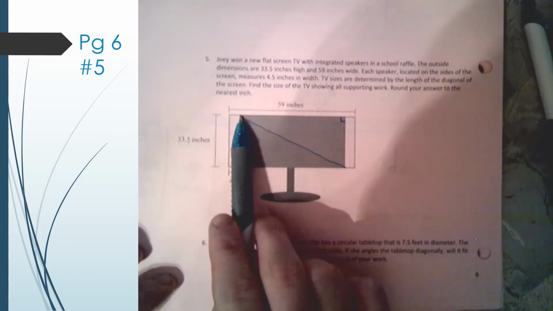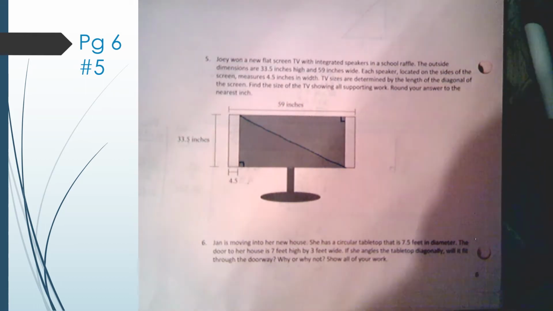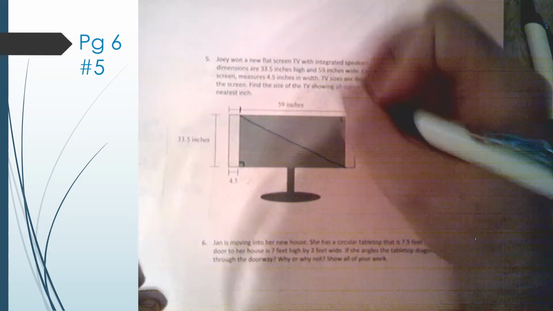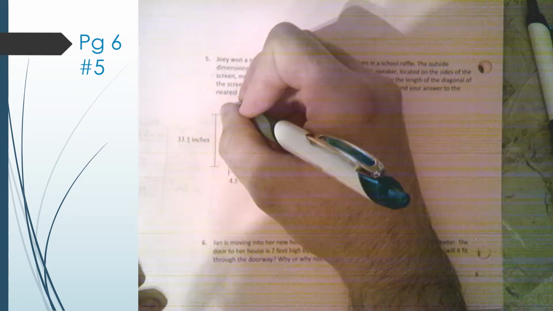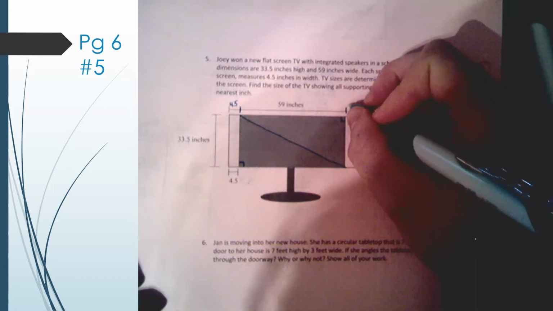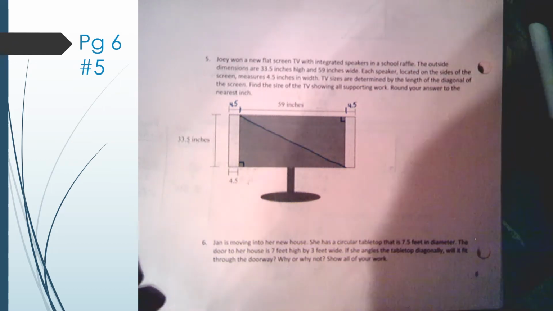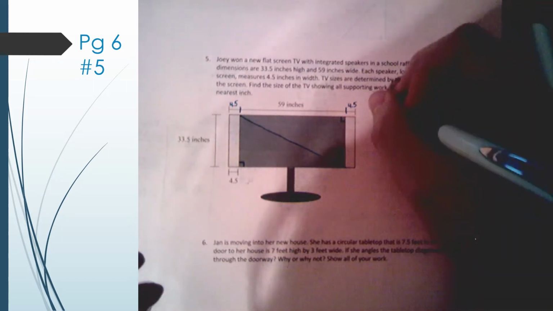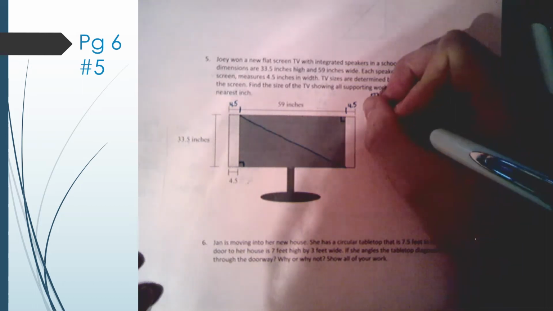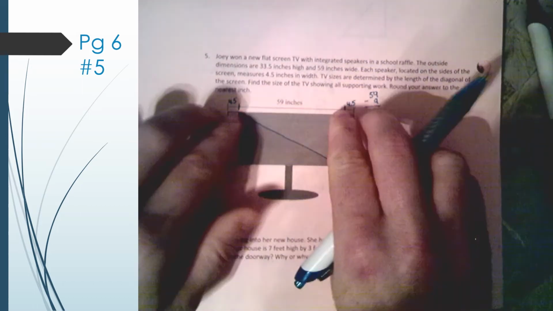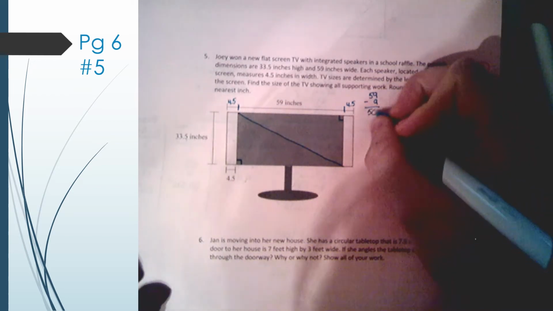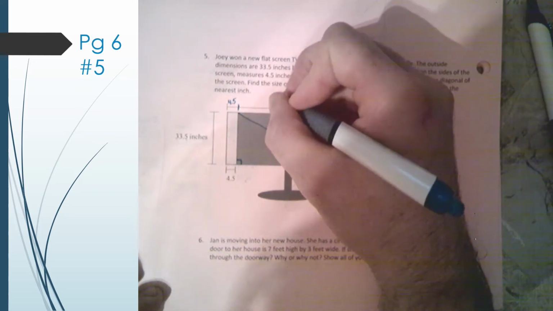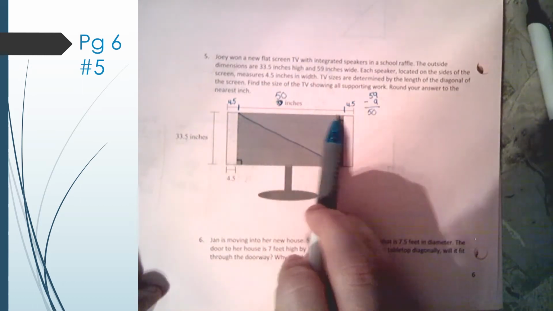Now, to find this length here, we only want to look at the screen. We don't care about the speakers to find out the size of this TV. So what we want to do is break it up. This portion is 4.5. This portion is 4.5. If I take both of these portions, 4.5 plus 4.5 is 9. So I am actually doing 59 minus 9, the full length minus these speakers, which gets me 50. So the length that I care about is 50 inches.